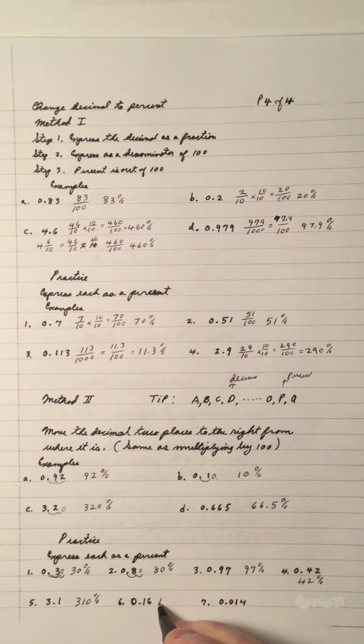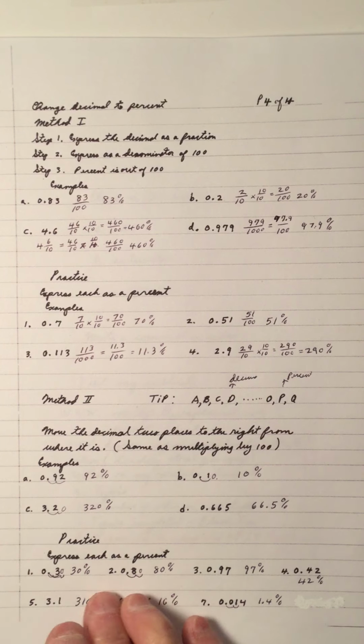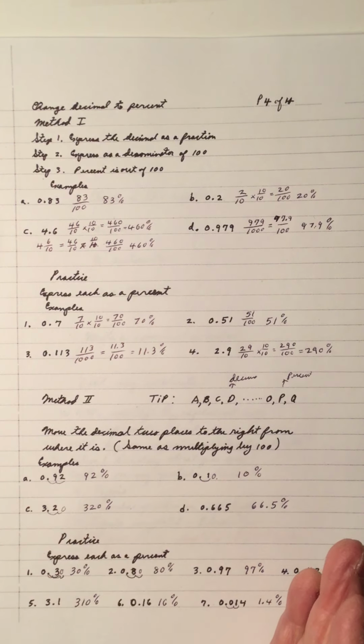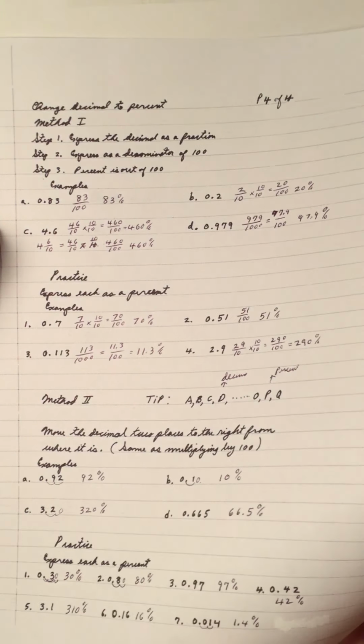Decimal 0.16 is 16%, 2 places to the right. 2 places to the right is 1.4%. 1, 2. That's a better method. Method 2 is better in each. Move them to the left 2 places or to the right 2 places, depending if you're going percent to decimal or decimal to percent.